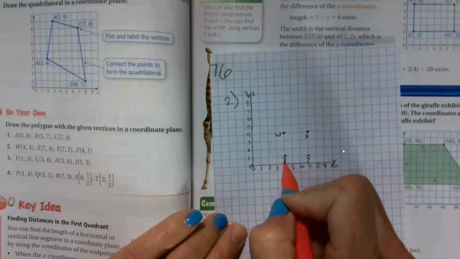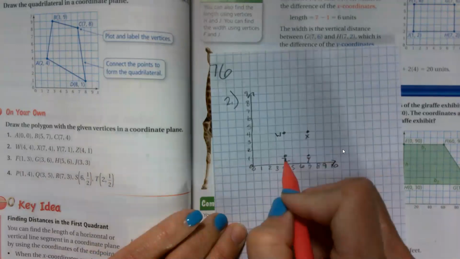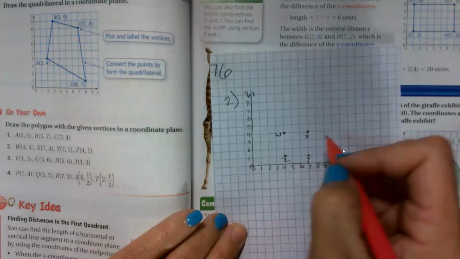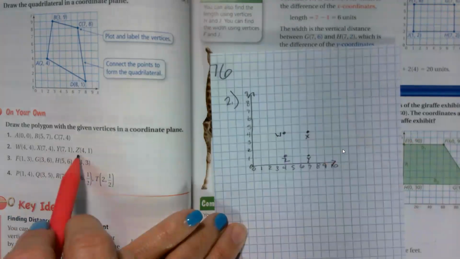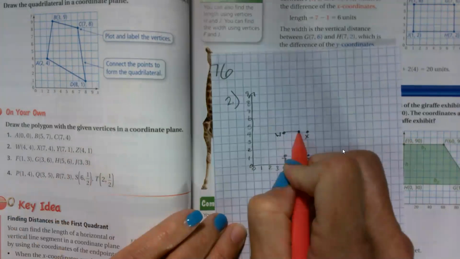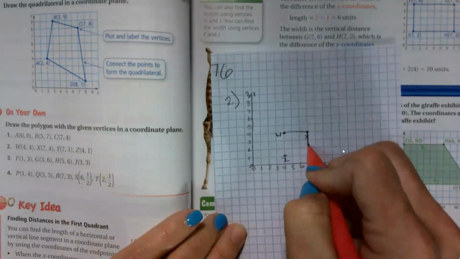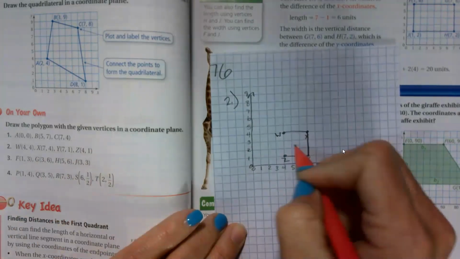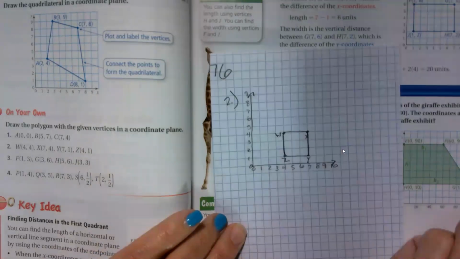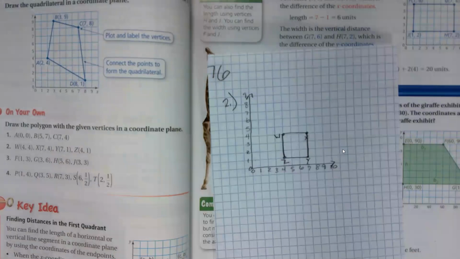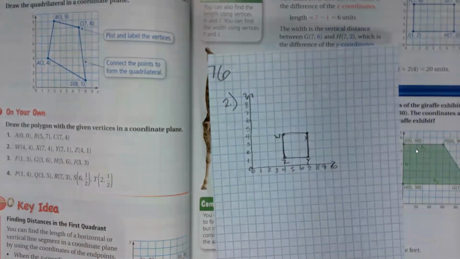After this, you connect all of your vertices in order. So I go W to X, X to Y, Y to Z, and then right back where I came from. That is how you graph polygons on a coordinate plane.